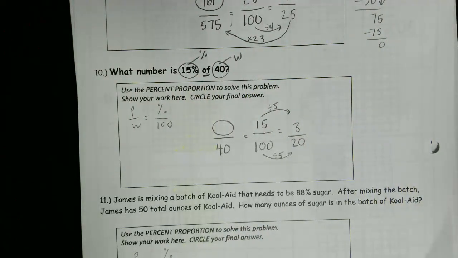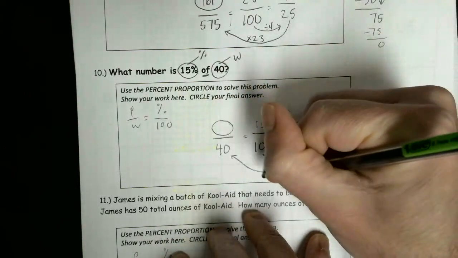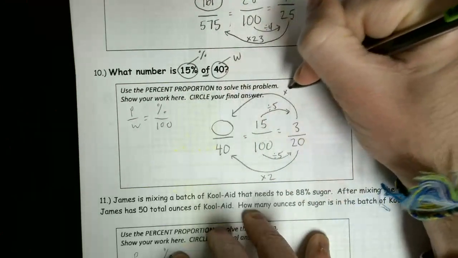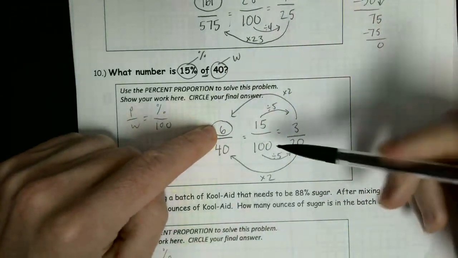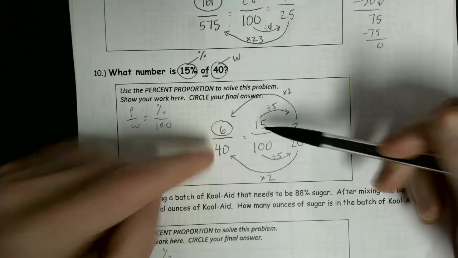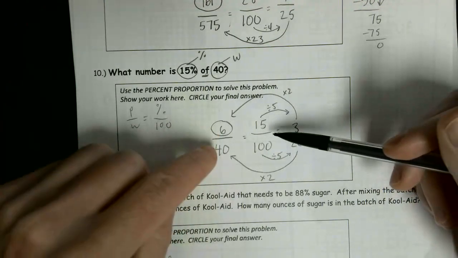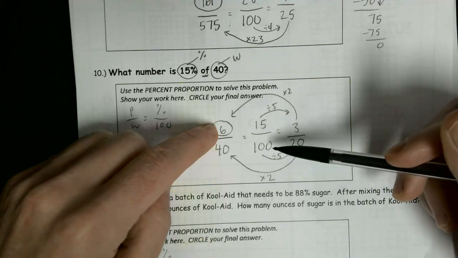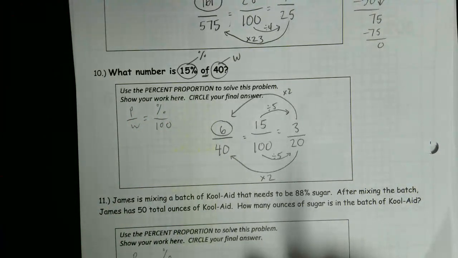Oh, now we can get easily from 20 to 40, multiplying by 2. And then 3 times 2 is 6. Now this number is kind of low, but we're only finding 15%, which is a lower percentage. So if you got a 15% on a quiz that was 40 points, you'd only get 6 points. That's a low score, so you get a low number of points. So hopefully that never happens to you. All right.